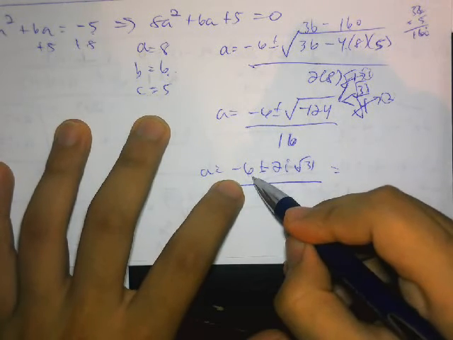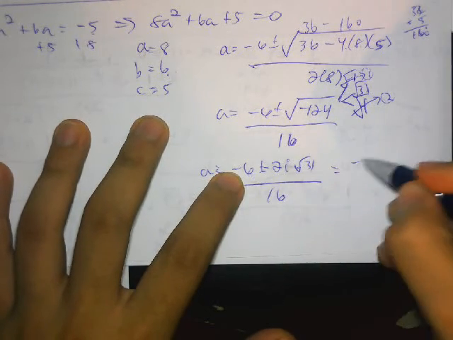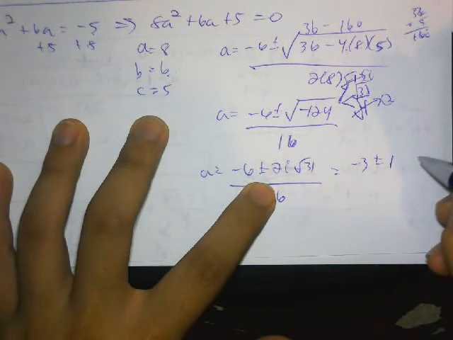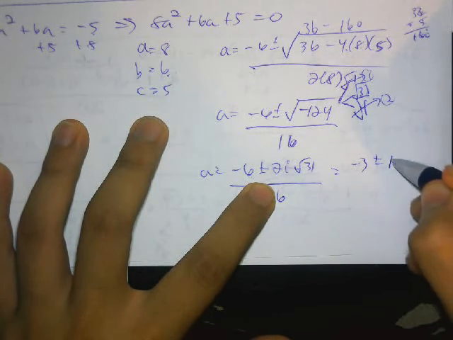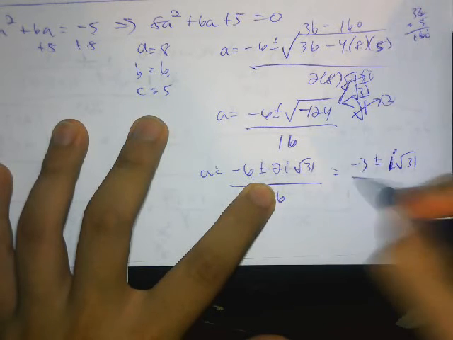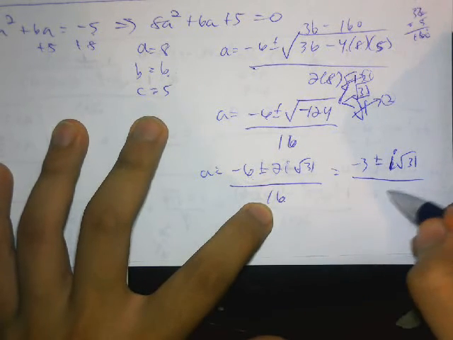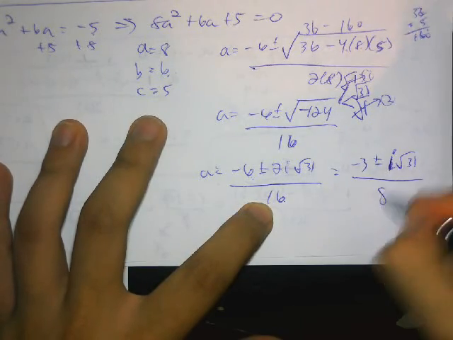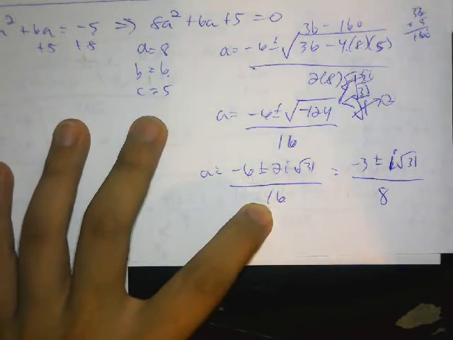So here we get negative 6, 2 goes into negative 6, negative 3 times, plus or minus. 2 goes into 2 one time. We could just leave that out and just replace it with the i instead. Square root of 31 all over, and 2 goes into 16 8 times. I messed that up. And that's it.